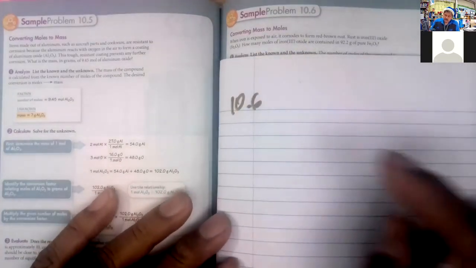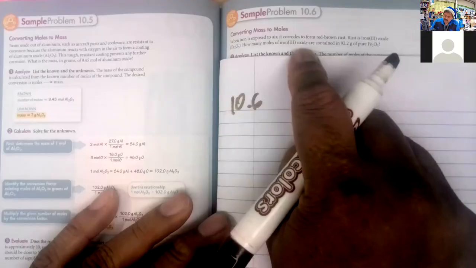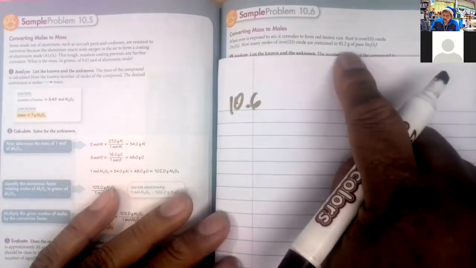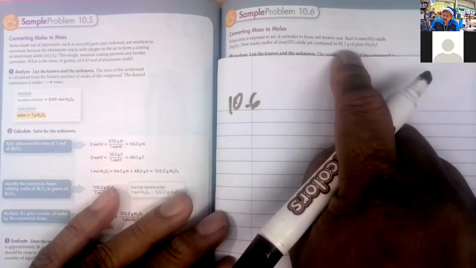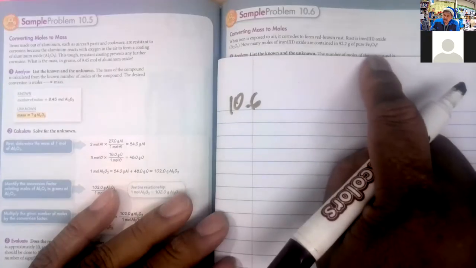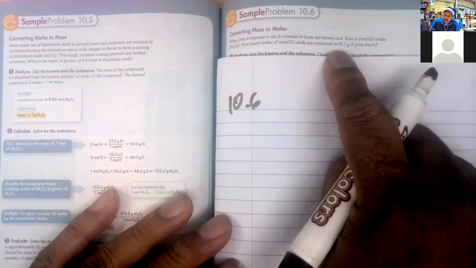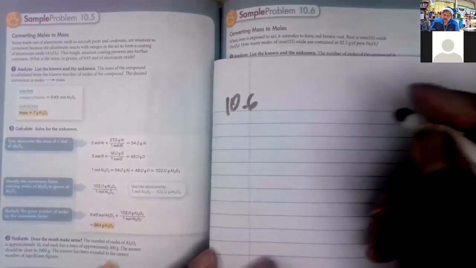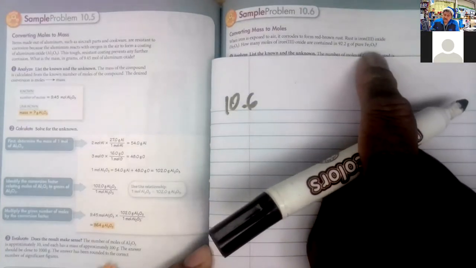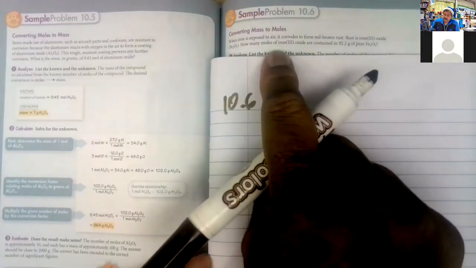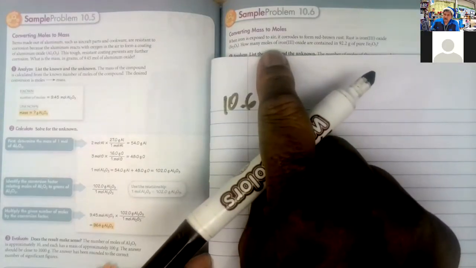And so the question is, how many moles of this do you have if you have 92.2 grams of Fe2O3? If that is the mass, then how many moles is that? So what we have is 92 grams of Fe2O3. We want to know how many moles there are.